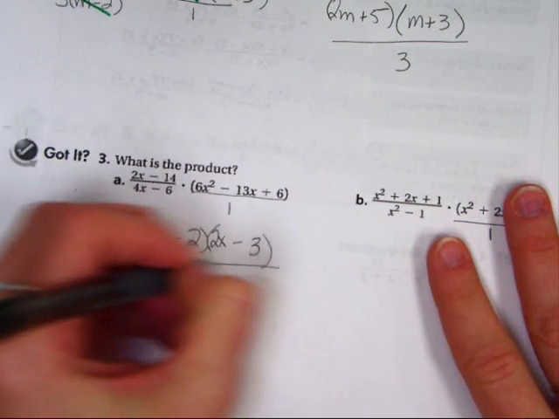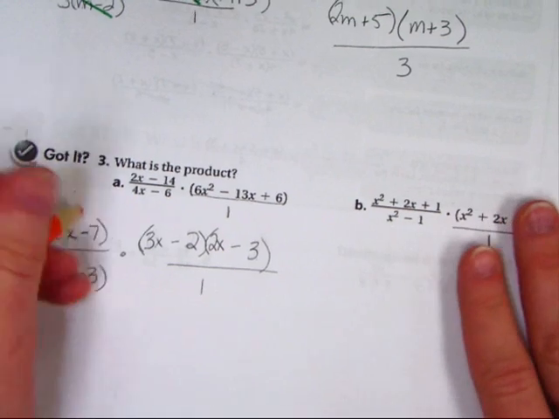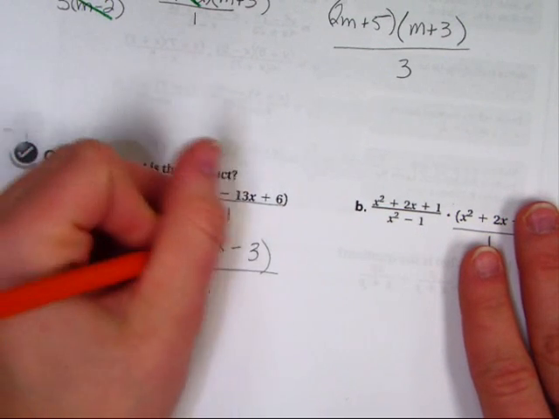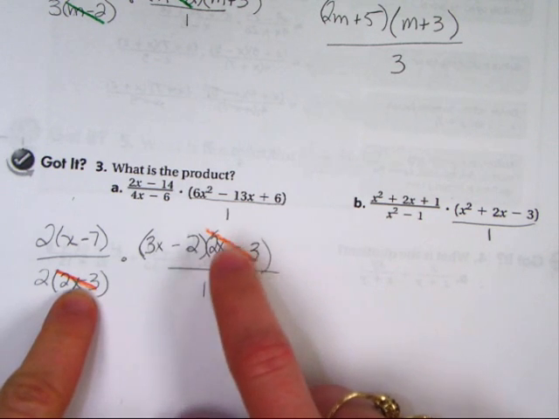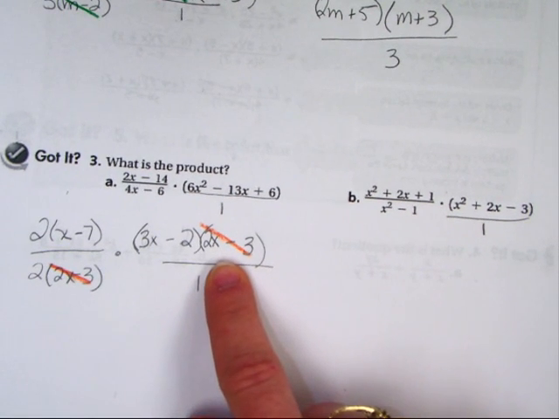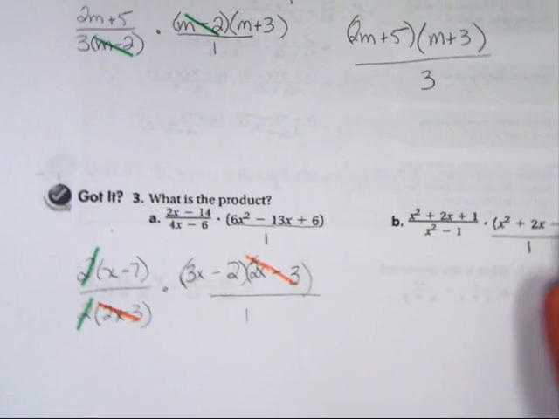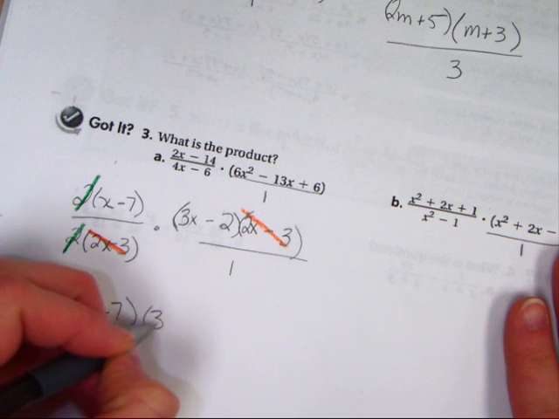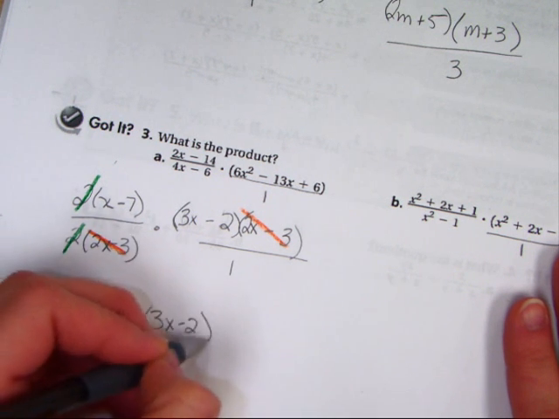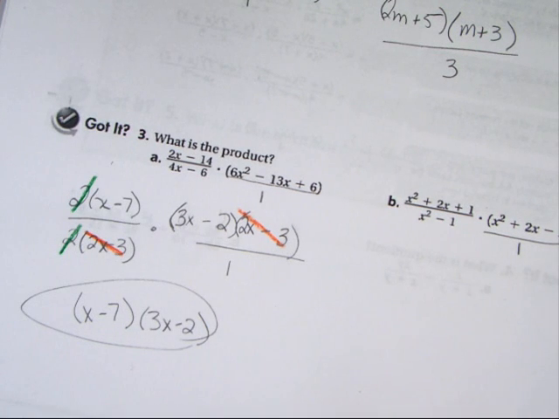All over 1. We're going to cancel what we can cancel. And can you guys notice that the bottom left is canceling with this top right? I probably could have helped myself out and at least tried this as one of the factors. Now one more thing that cancels are these monomials of 2. Write what you have left over. X minus 7, 3x minus 2, and it's really just over 1. So my final answer is x minus 7 times 3x minus 2.